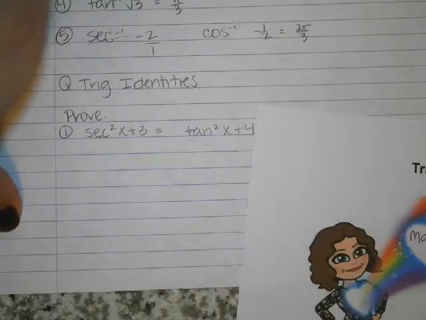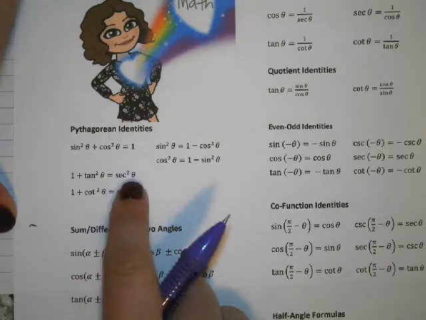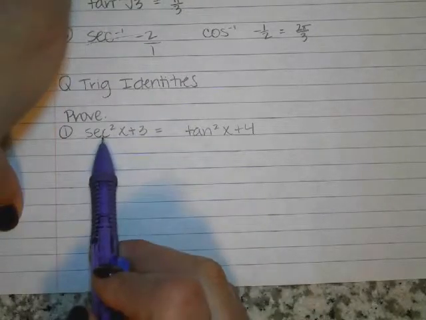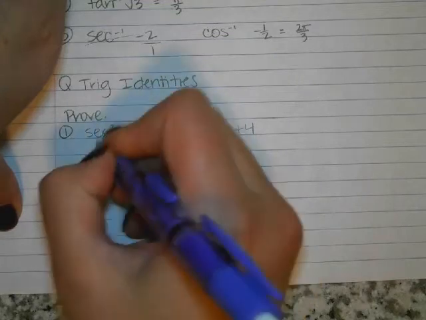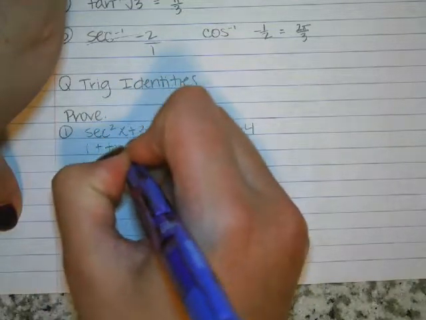So I'm solving the equation for number 1. I can see that the relationship on the page is between tangent squared and secant squared, and that secant squared is the same as 1 plus tangent squared. So I'm going to do a substitution on the left side. I'm going to say that secant squared is the same as 1 plus tangent squared.